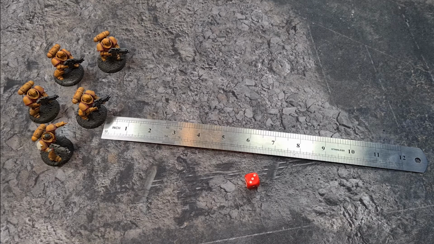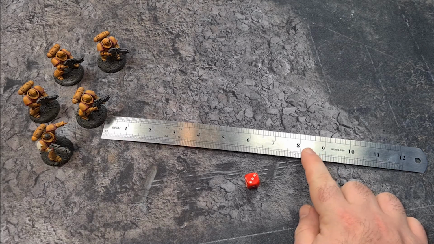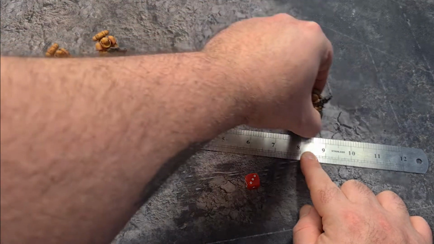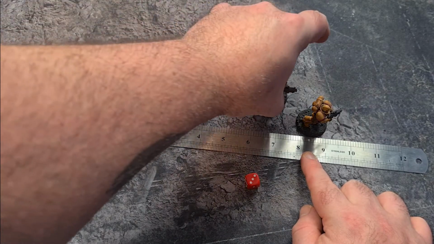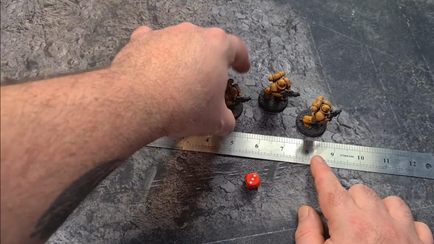So, I've declared that I want to advance, I've rolled a d6 and I've got a 3. Now that's going to allow me to add 3 inches to my move characteristic, which as we've seen in the previous clip is 6 inches. So this unit can now move 9 inches. So they're absolutely hauling ass up the battlefield.